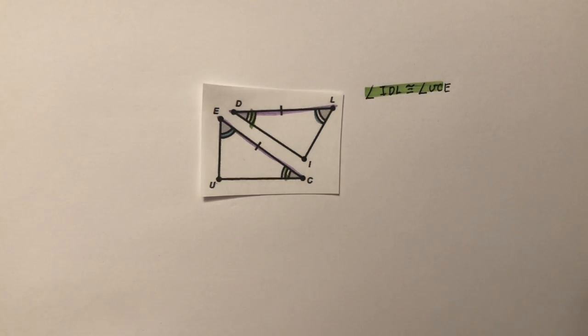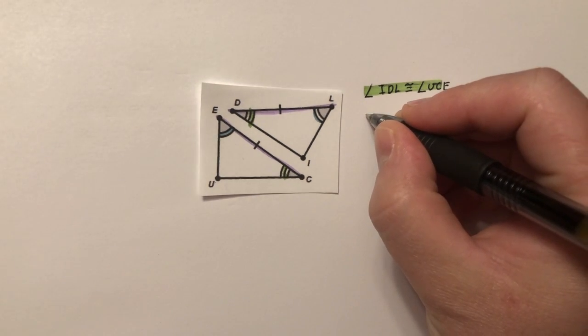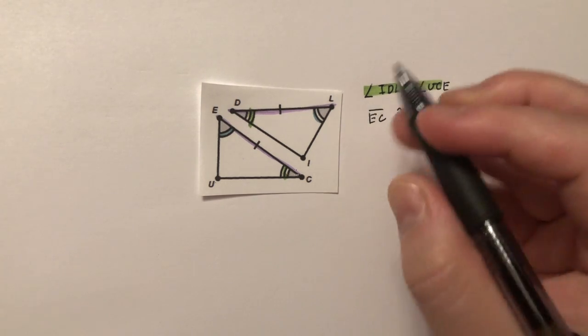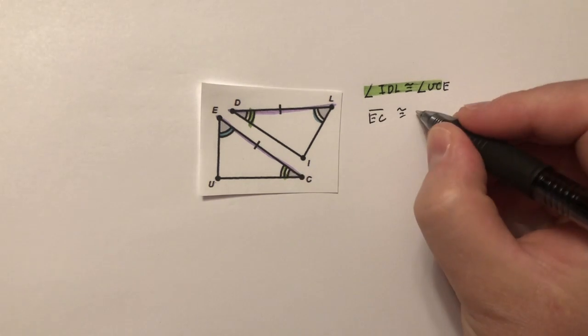And then next, I have side EC is congruent, so double to triple, LD.